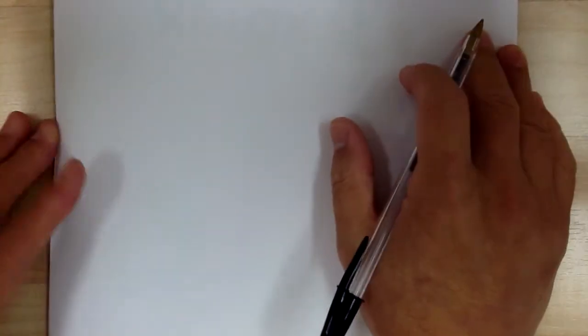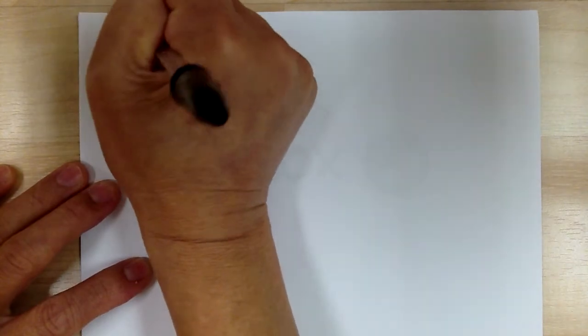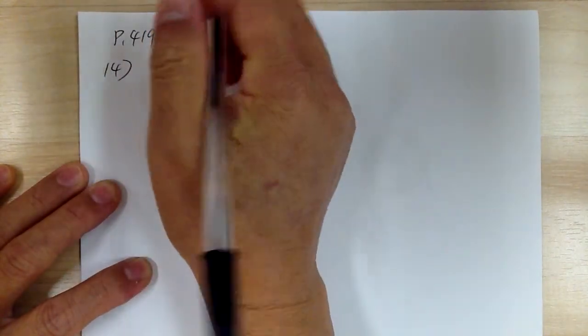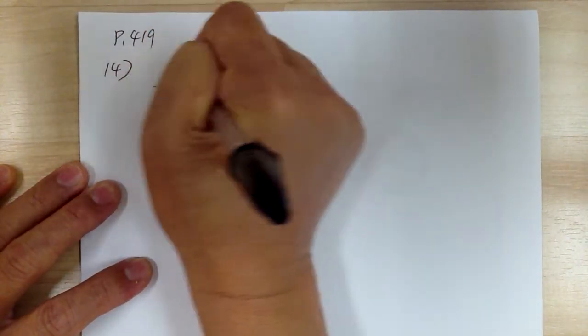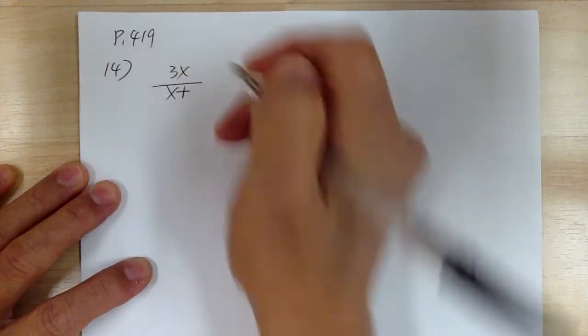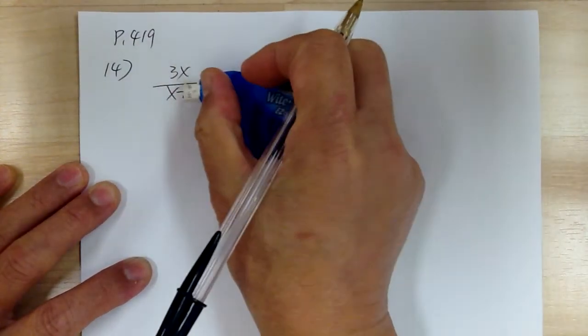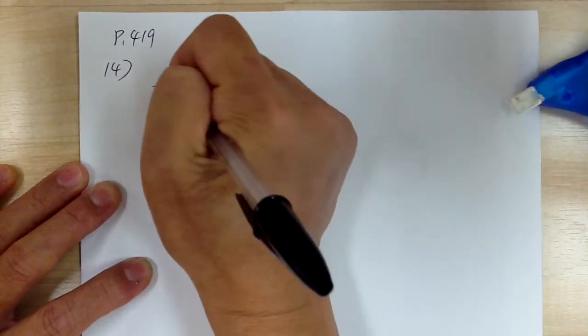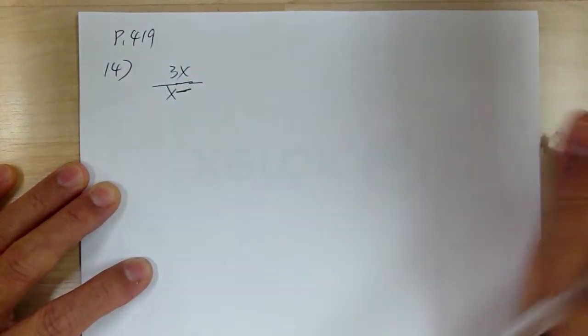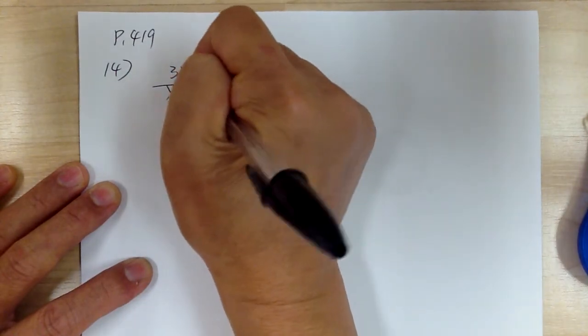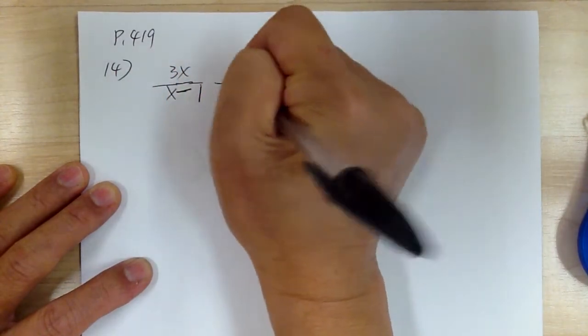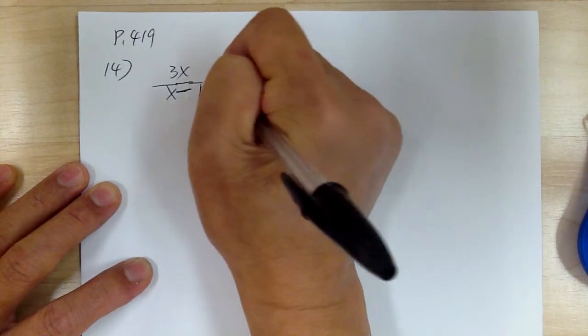Okay. Let's go to number 14. Number 14, you have 3x over x minus 1 plus 4 over x plus 3.